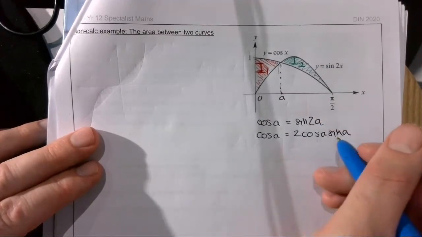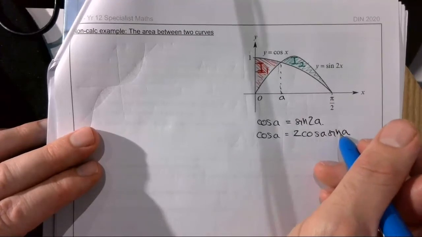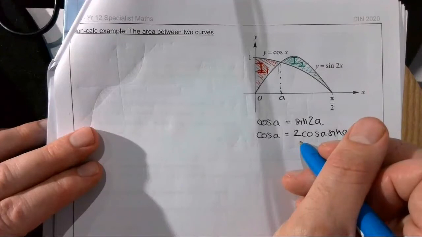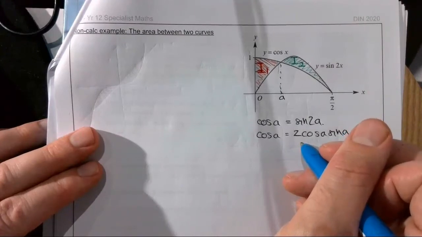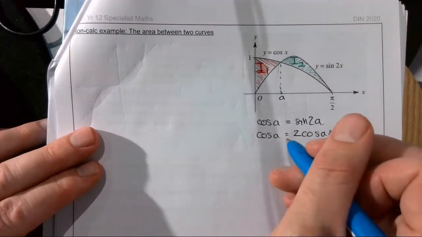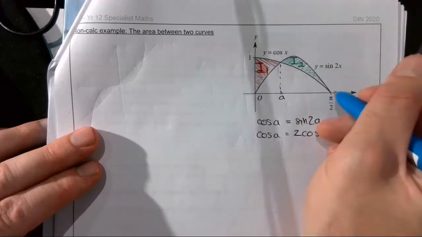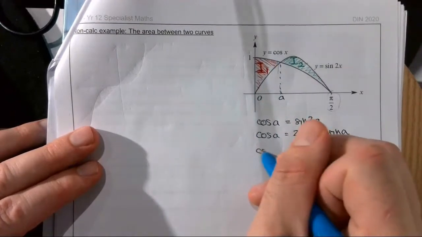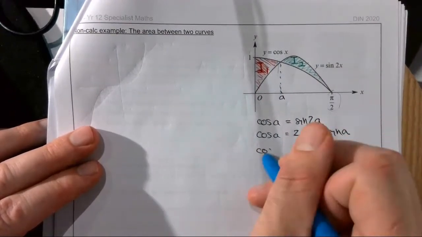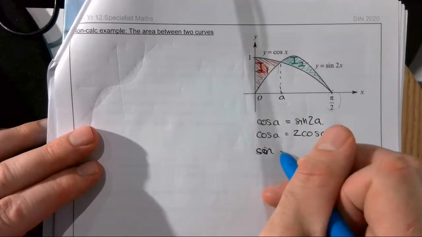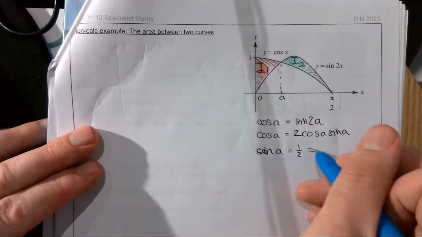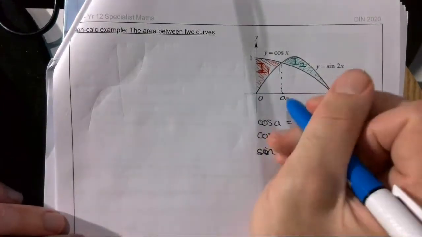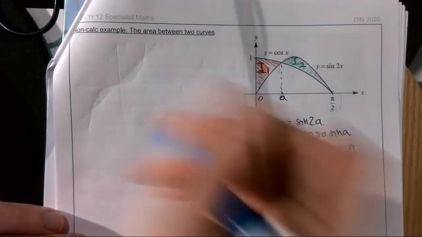So in order for this to work out, I'm going to have sin A equals a half, or cos A could be equal to 0 as well, but if cos A equals 0, that would mean I was at pi over 2, which is this point here. That's where they meet. We need a point before that, so we're looking at sin A equals a half, which implies that A equals pi over 6. So that's the point where the curves cross.